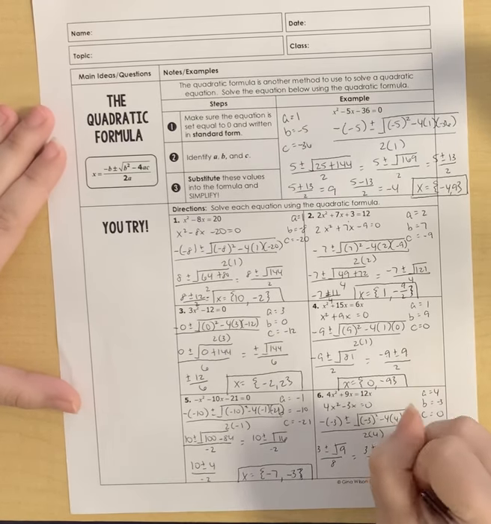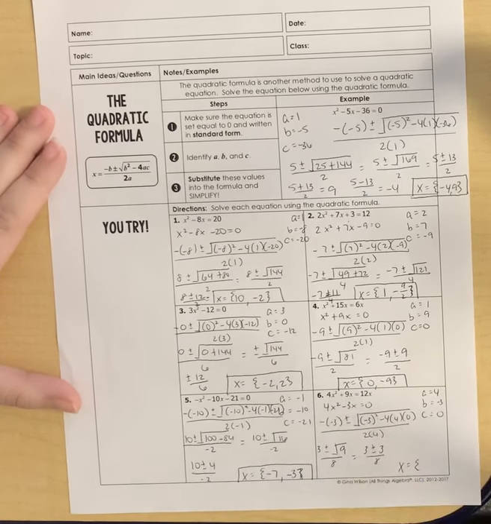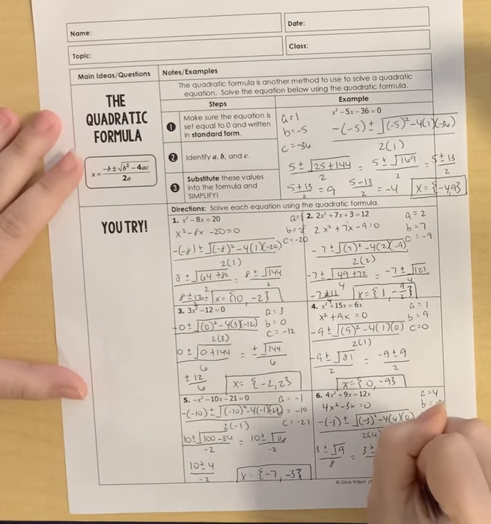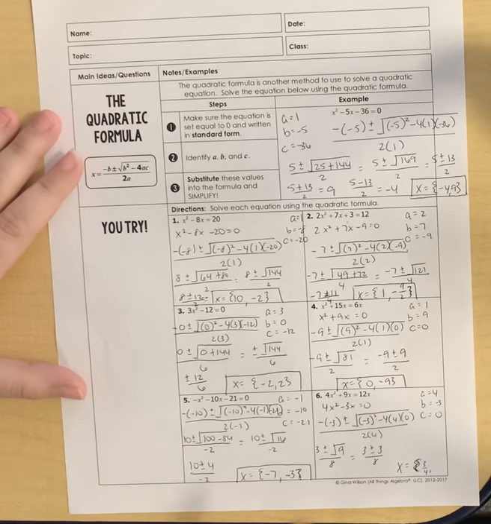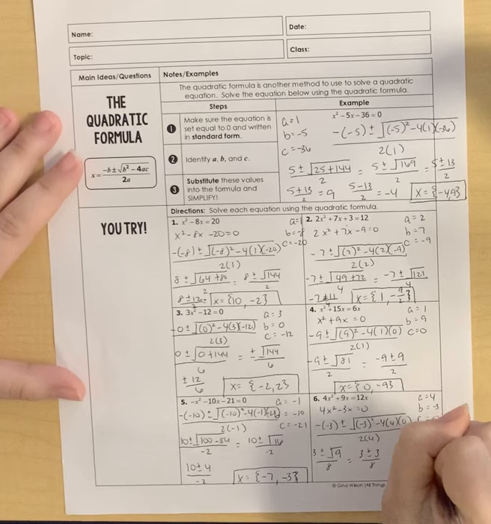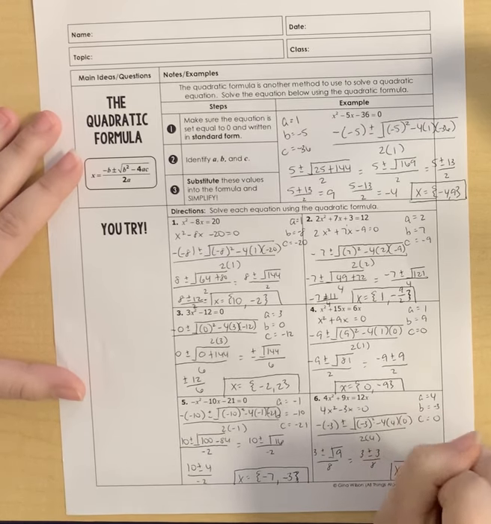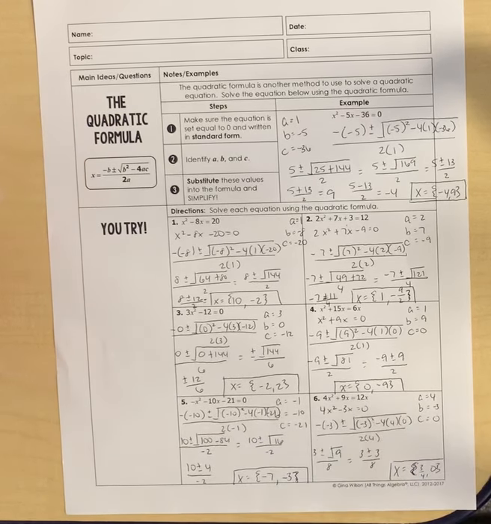Okay, so our solutions right here. 3 plus 3 is 6. 6 over 8 is going to simplify down to 3/4. 3 minus 3 is 0. 0 divided by 8 is 0. So it's 3/4 and 0 are our numbers. All right, let's flip over to the other side.